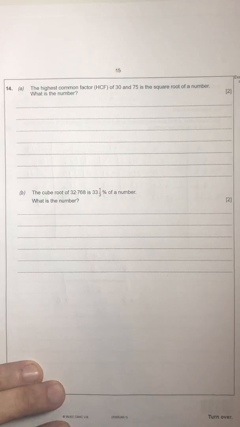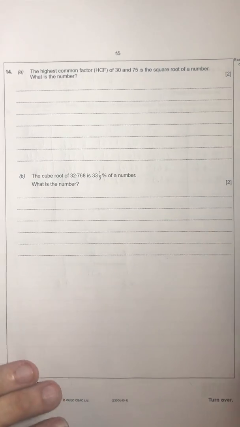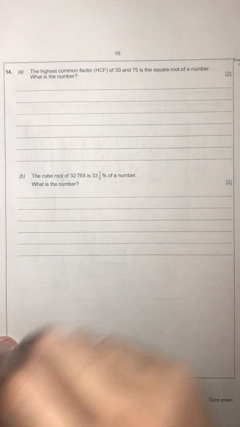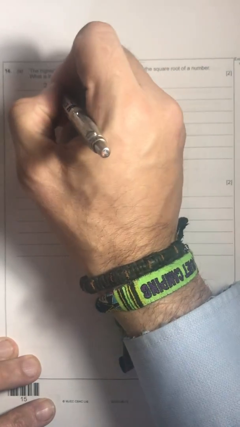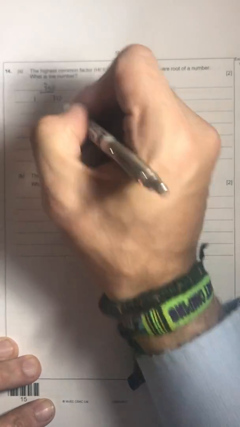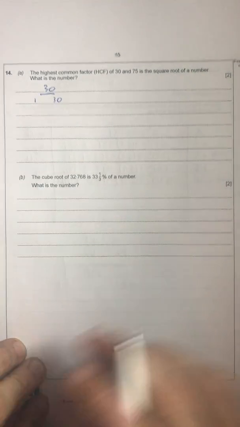Okay, question 14, it says the highest common factor of 30 and 75 is the square root of a number. What is the number? So the first thing we need to do is work out the highest common factor of 30 and 75. So if we go through them in order, if you start with 1 and then work your way up 2, 3, 4, you won't miss any out.